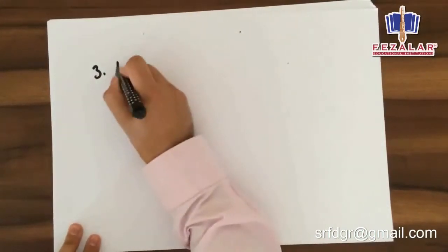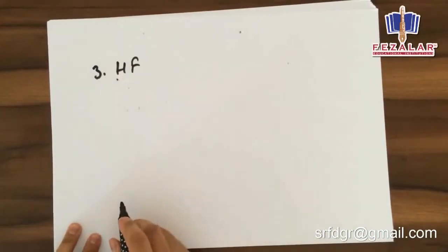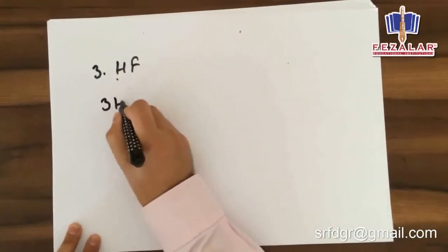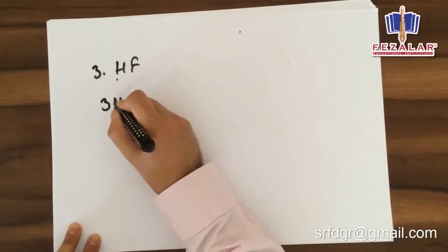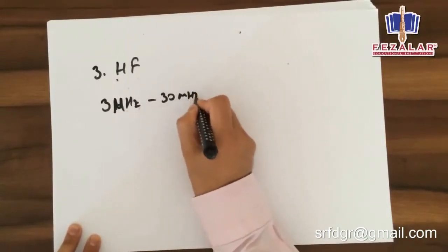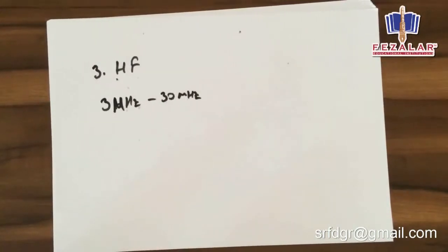And there are two zones more. What are they? The third one is the high frequency zone. What is its range? It's between 3 megahertz and 30 megahertz. And where are they used?